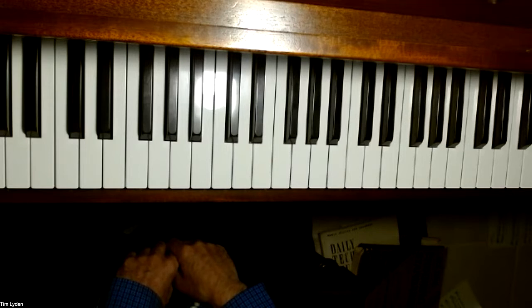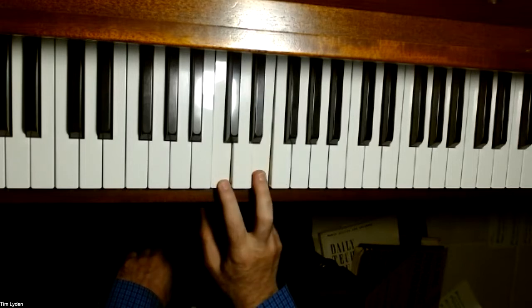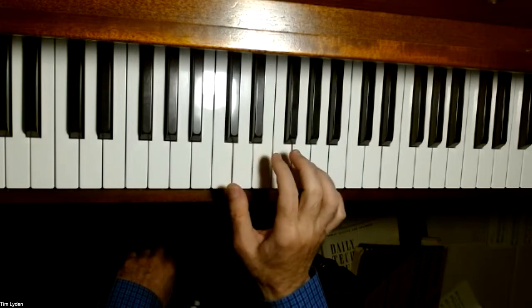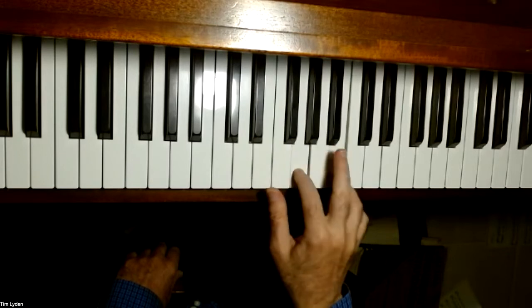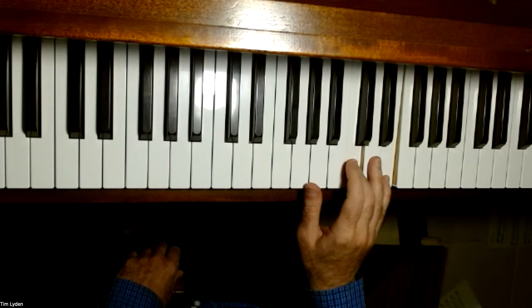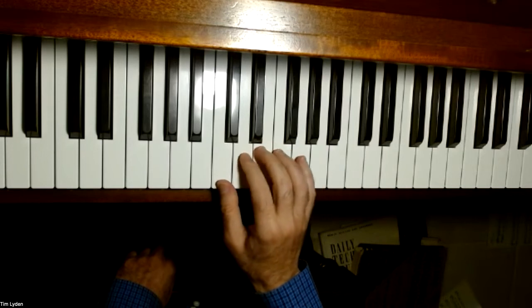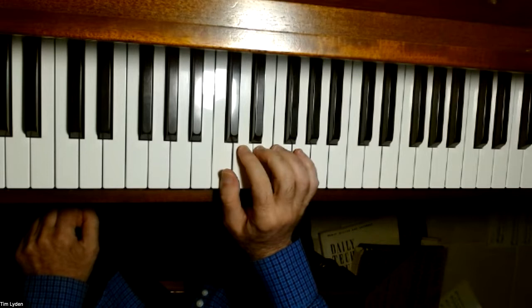But what I wanted to talk about more actually, because I'm going towards building chords here, are thirds. So if we skip another note, we get what we call a third. And some of these are major thirds and some of them are minor thirds. Okay? So let me explain about that. A major third is larger than a minor third by a half step.